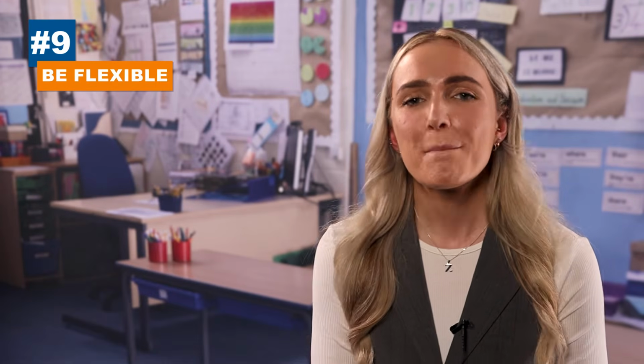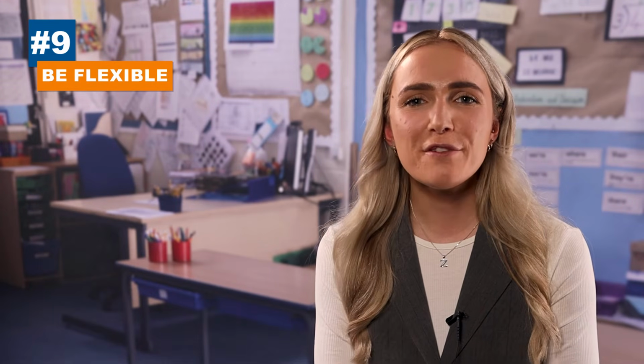Top tip number 9, be flexible. Staying flexible is key to managing the varying demands of the role. As a teaching assistant, you may be required to move between different year groups and subjects throughout the day. It's important that you're flexible to do this by having the confidence to work with different key stages and children of different ages. For example, if you work in a primary school, you should be confident to work with both Key Stage 1 and 2 so that you can be placed in any classroom.